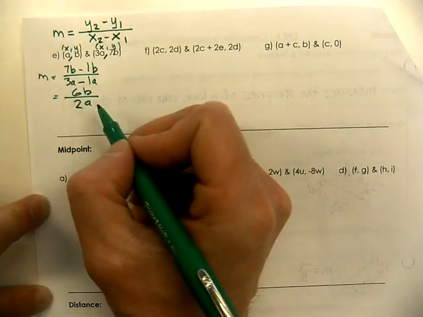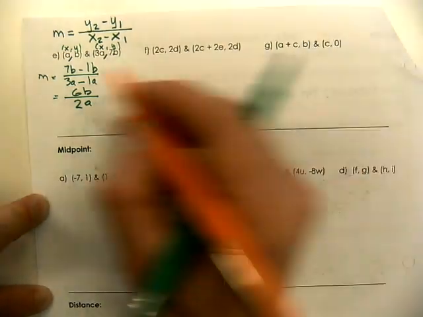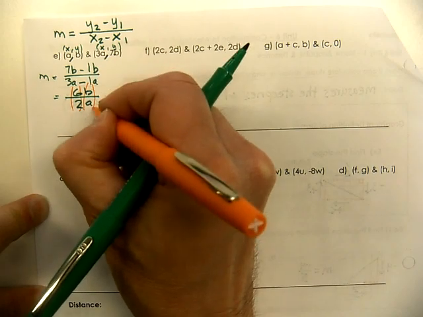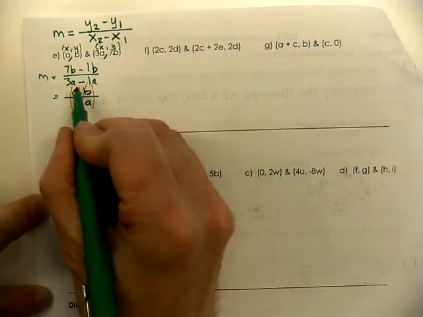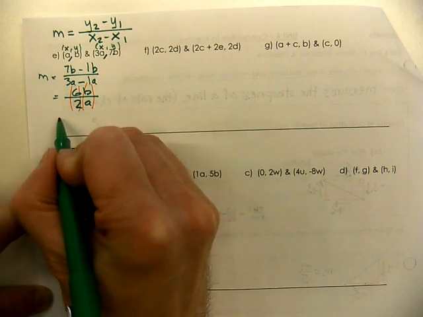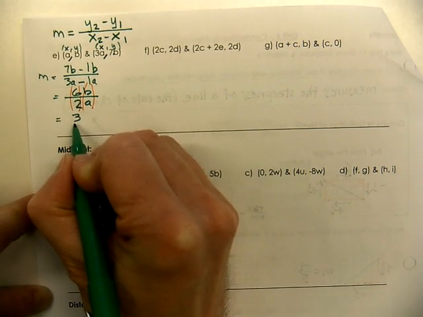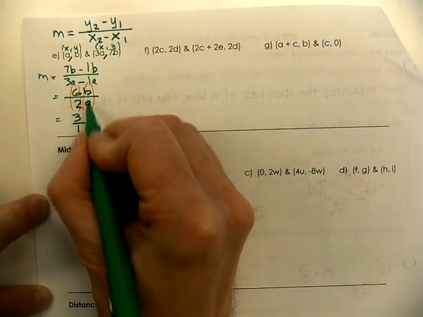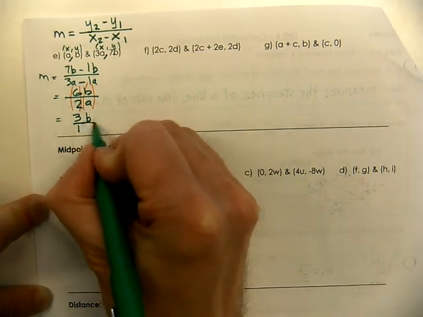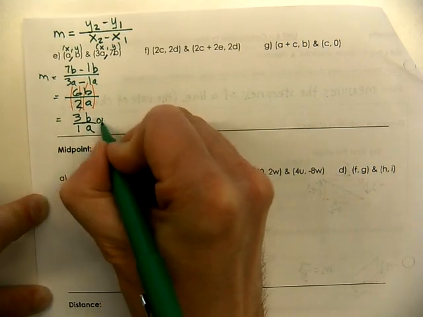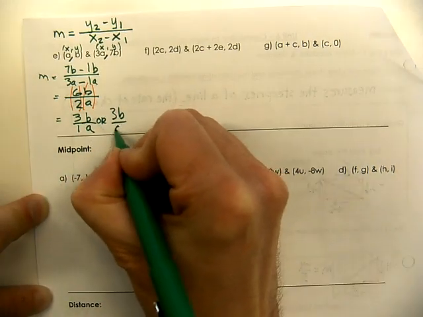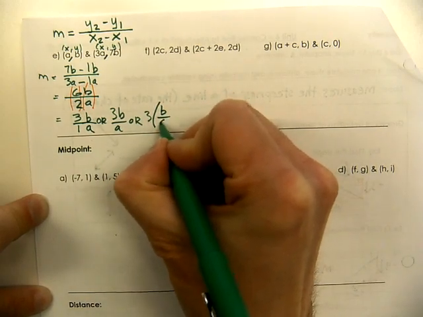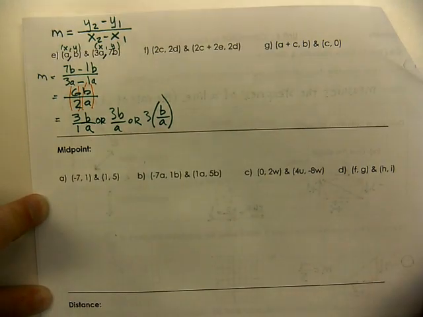We're almost done, but we always look to see if we can reduce the fractions. So you look at the coefficients. You also look at the variables to see if anything can cancel out. So yeah, 6 divided by 2 is 3 over 1. So you can write it several different ways. You could write it this way, for example, 3 over 1. b over a does not reduce because those are not like terms, so it's just b over a. So you could write it that way, or you could write it as 3b over a, or you could write it as 3 times b over a, right? So that's our fraction reduced.